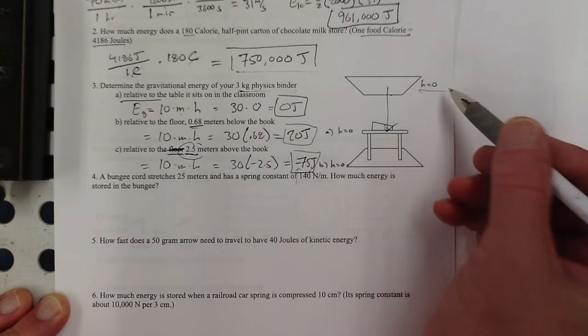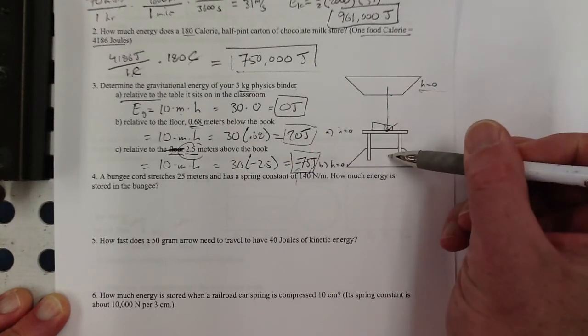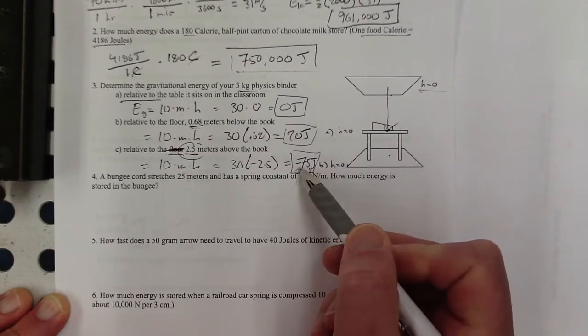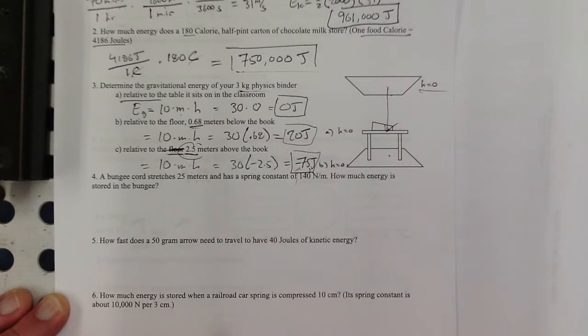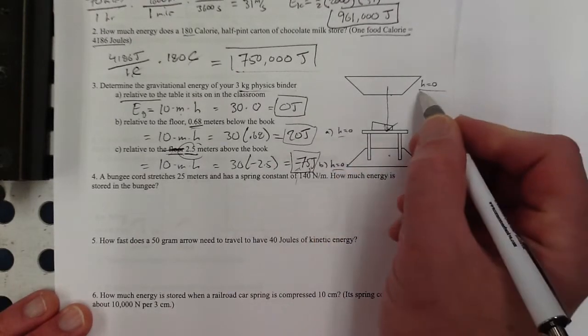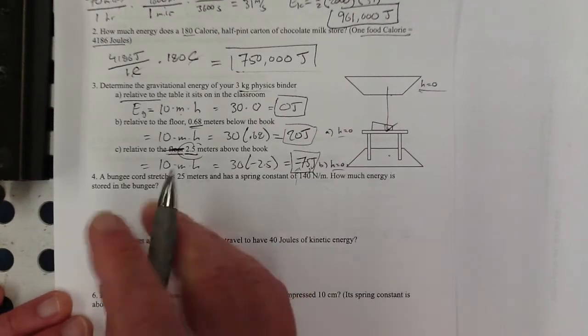So if we picked this, and then it fell to the floor, it would still have a change, going from this negative number to even lower, and that change is what's important to us. So it's all good as long as you stick with your decision about what the zero height is.